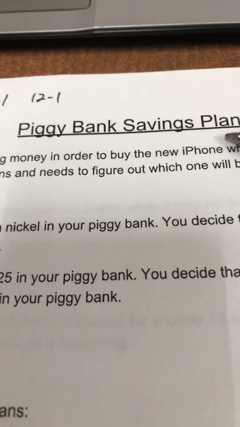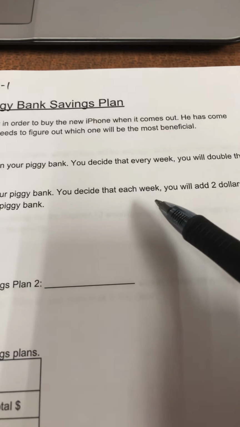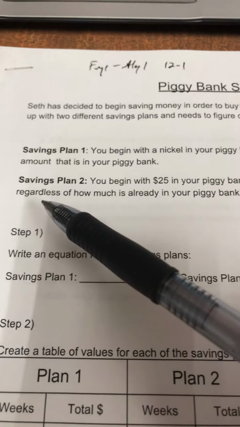Mr. Fry will need your answers based on the data that we get here. So savings plan number one, you begin with a nickel in your piggy bank and you decide that every week you will double the amount that is in your piggy bank. And then savings plan number two, you begin with $25 in your piggy bank and you decide that each week you will add $2 regardless of how much is already in your piggy bank.